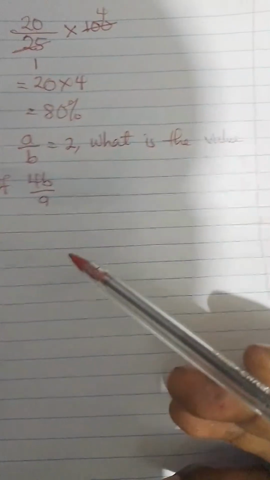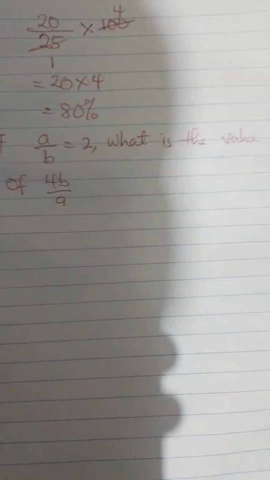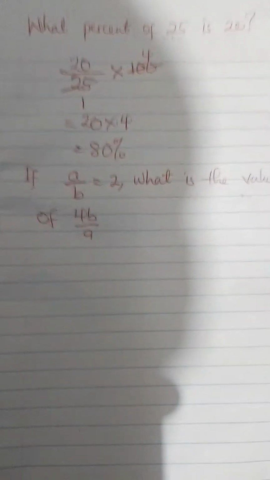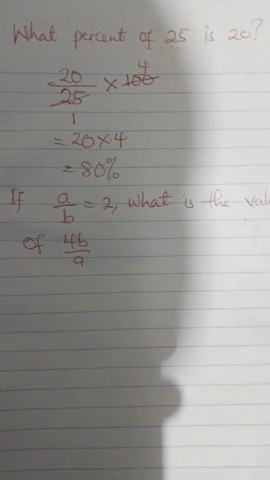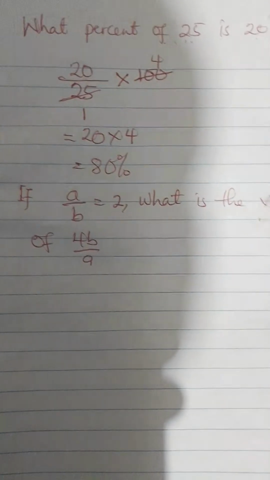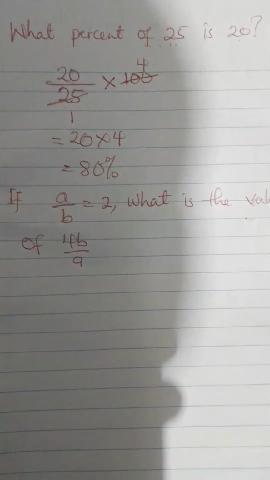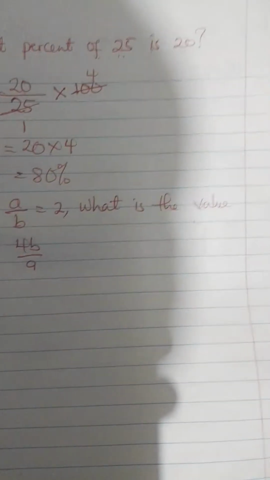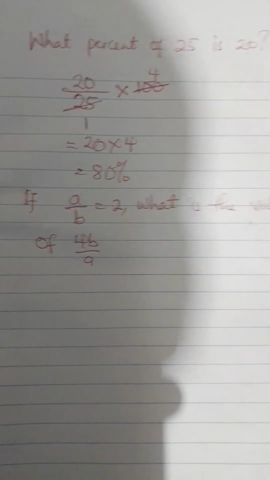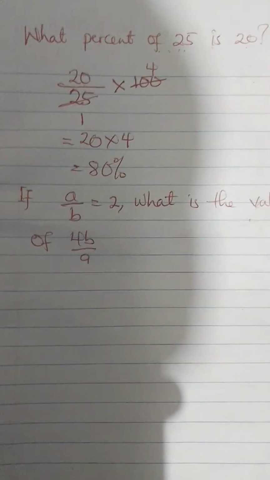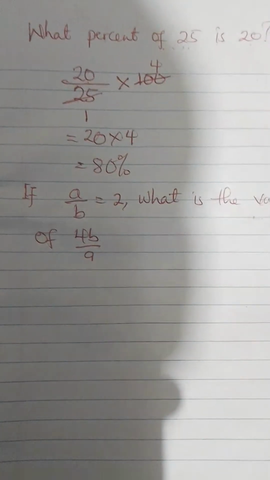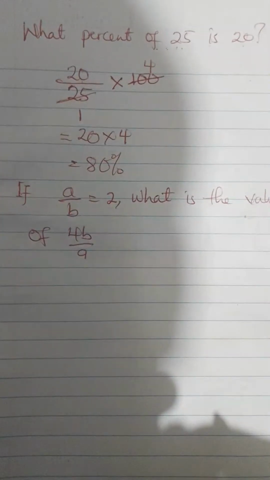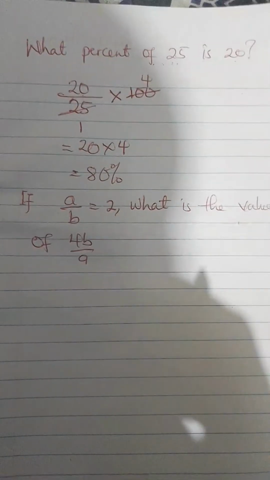Now, let's look at this one. This is not a difficult question at all. It's a simple substitution. If A on B is equal to 2, what is the value of 4B on A? So this is it.